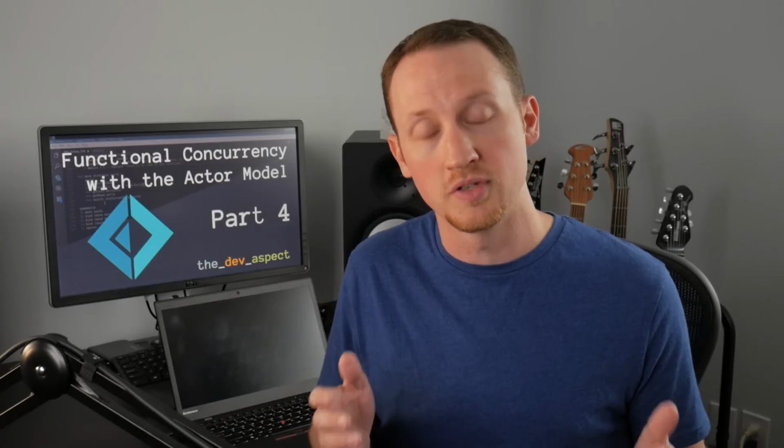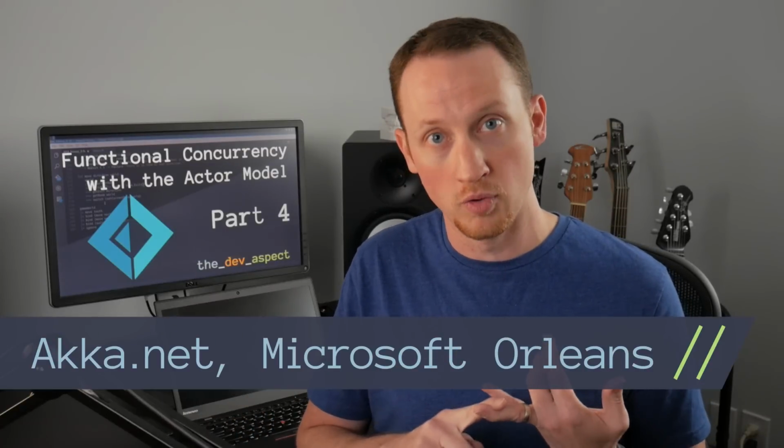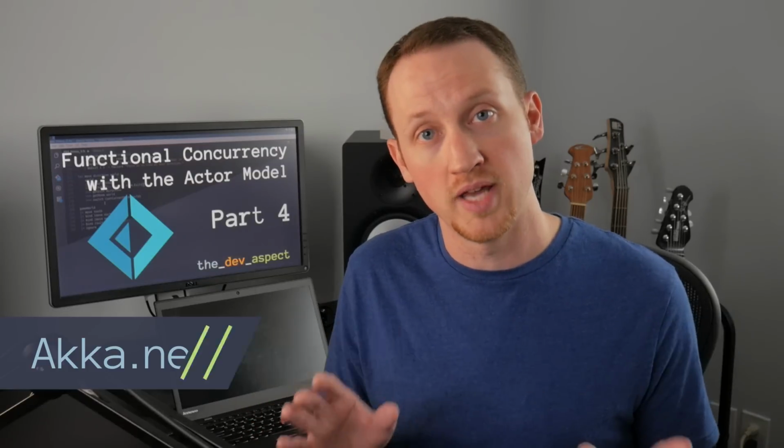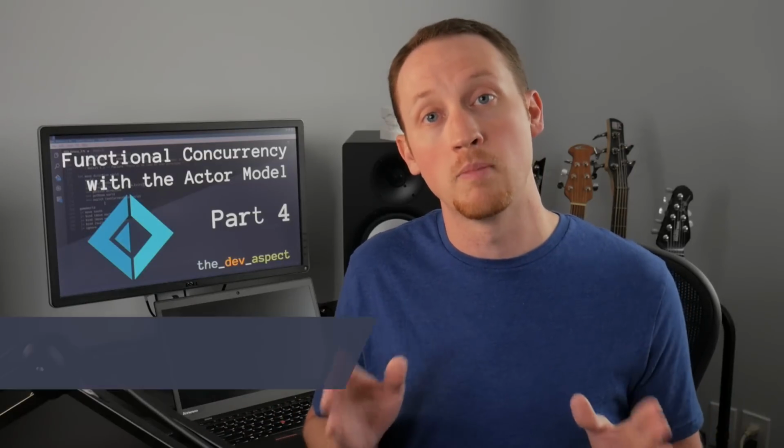And the actor model is not actually constrained just to functional programming languages. In .NET, there is both Akka.NET and the Microsoft Orleans framework, both of which provide their own implementation of the actor model. For the purpose of our game code in this episode, we're going to use F#'s MailboxProcessor.